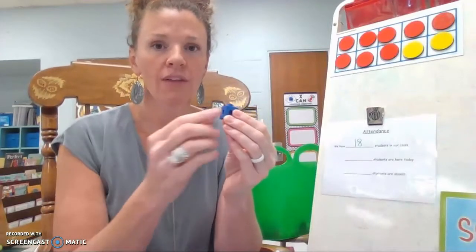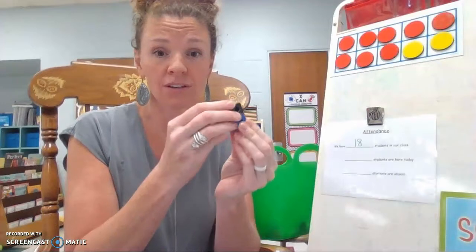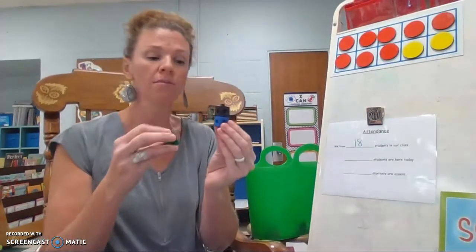And instead of one person counting everybody, we all work together in the circle to count. So the first person will say 1. The second person in the circle will add their cube to the first person's cube, and they say 2. So what do you think the next person would say? Yes, you're right. The next person would use their cube and say 3 and add it to the attendance stick.